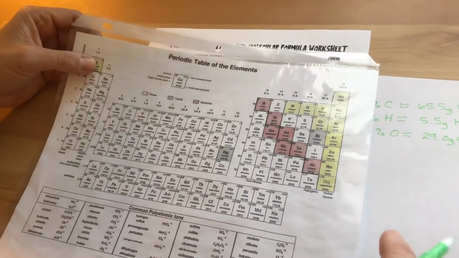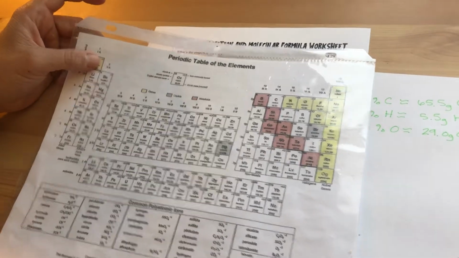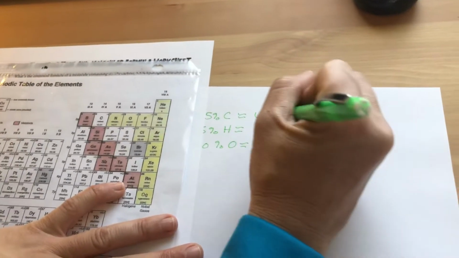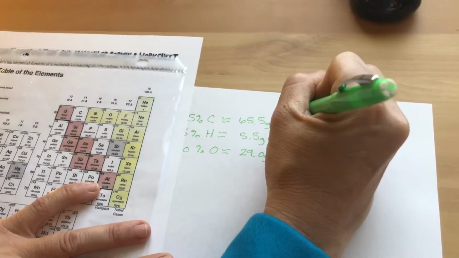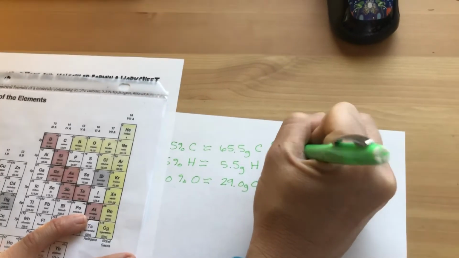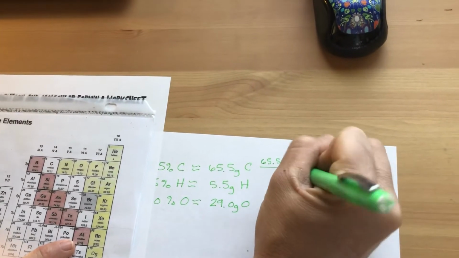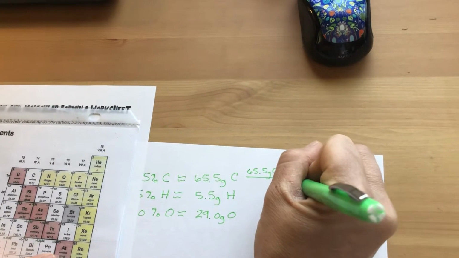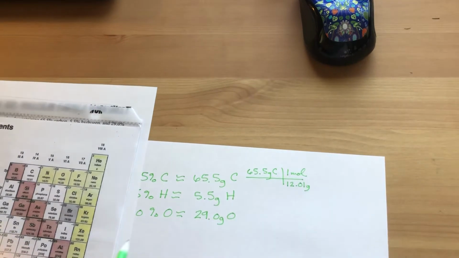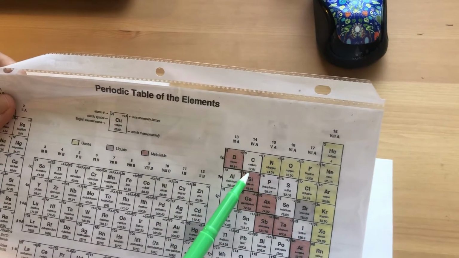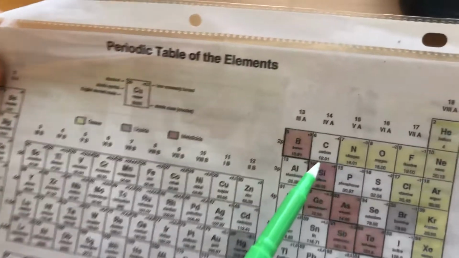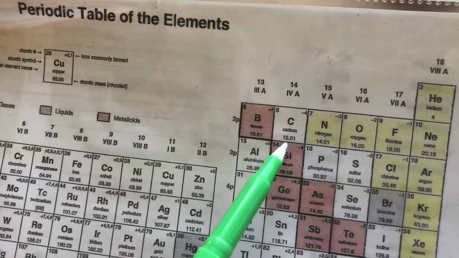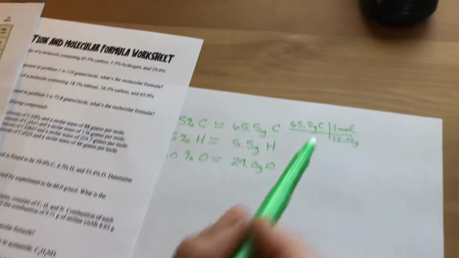All right, so now that we're at the periodic table, we need to figure out moles. We have to figure out how many moles we have of each of these elements. So I have 65.5 grams of carbon, and I'm going to set up my train tracks here. I'm going to put 65.5 grams of carbon, and I know that in 1 mole of carbon, there are 12.01 grams. Where did I get that, you say? Well, I got it right here on the periodic table. If you just look at that mass quantity right there for carbon, 1 mole is 12.01 grams, and that is a conversion factor.